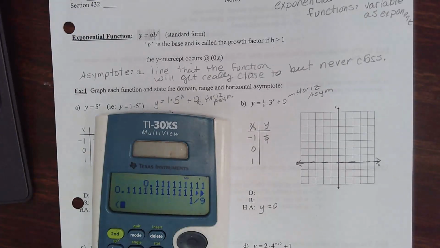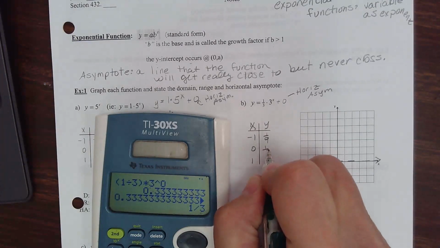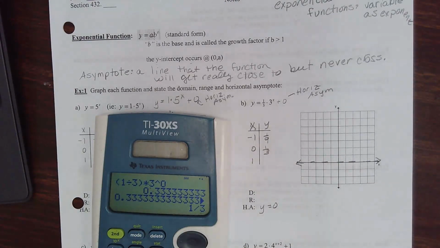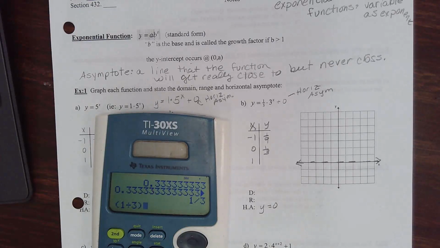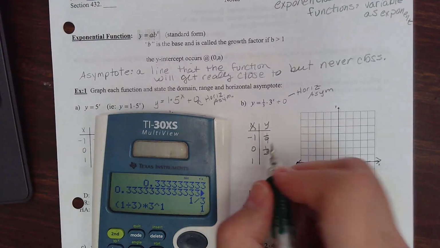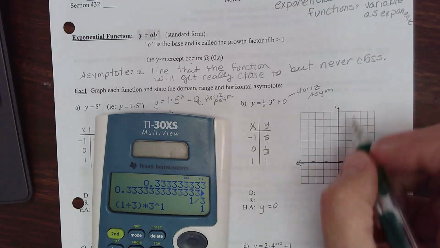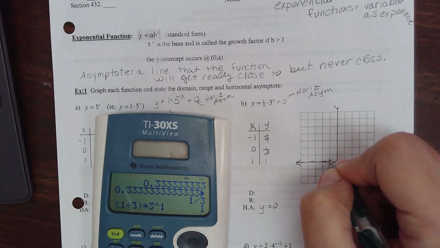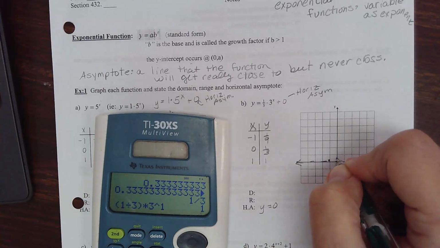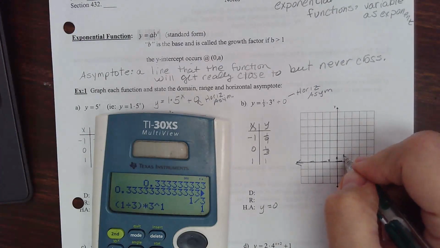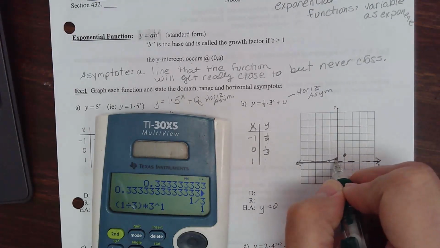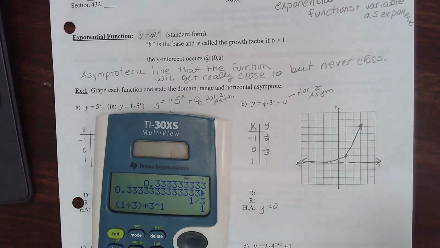Now we're going to do 1/3 times 3 raised to the 0 power, which is 0.333. Change it to a fraction, and we get 1/3. And now when we put 1 in there, so 1/3 times 3 raised to the 1, we're going to get 1. So when we're at -1, we're at 1/9, so we're down here. When we're at 0, we're up just a smidge more. And we're at 1, we're here. So it's going to go like this. It's going to get really, really close and then go up. That's your graph.